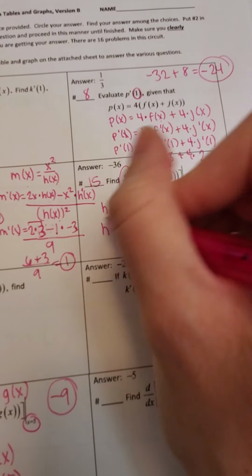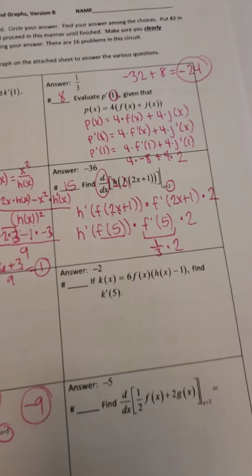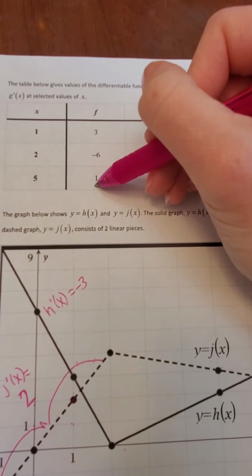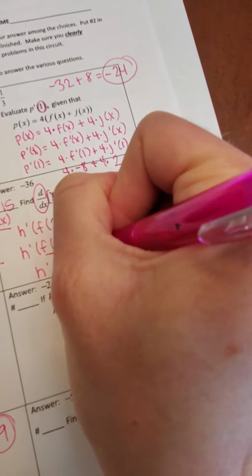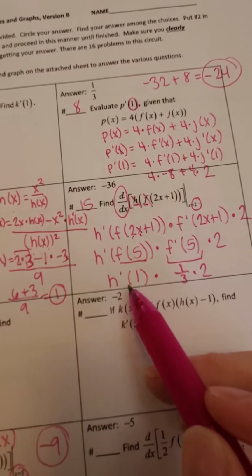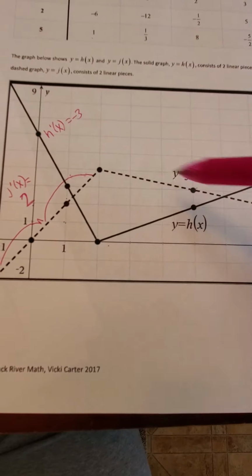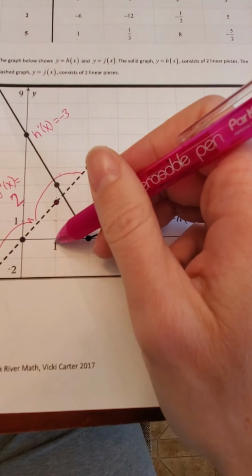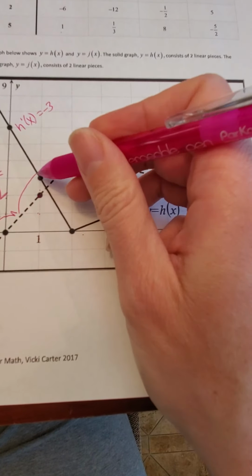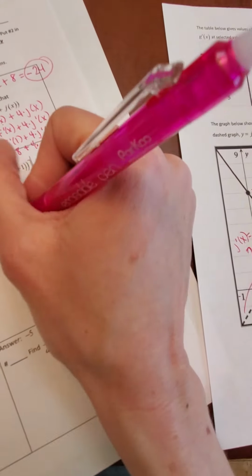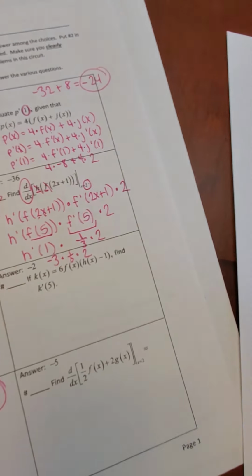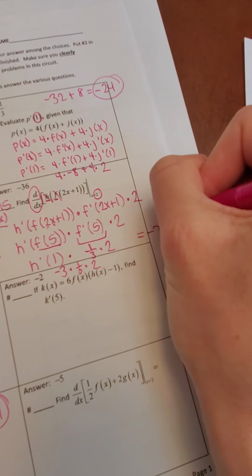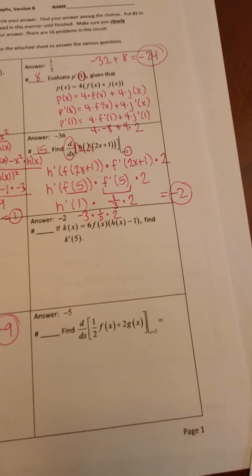Then this is where I have to go and say, well, what is f of 5? Well, f of 5 is 1. So this is asking me for my derivative value at 1. And again, this one says use this part, which says, well, here's 1. If I'm using h, that's that slope of -3. So I have -3 times 1/3 times -2. And that's going to end up being -2. I hope that helps out.